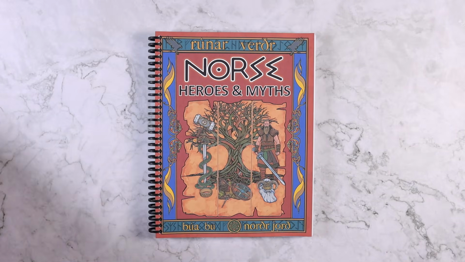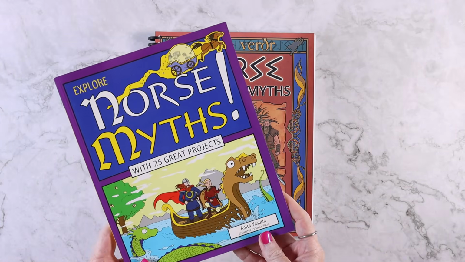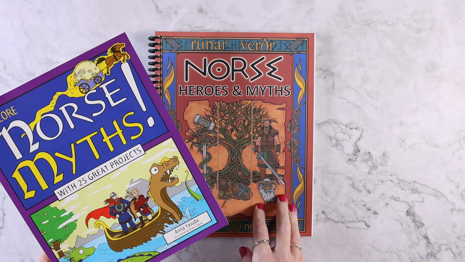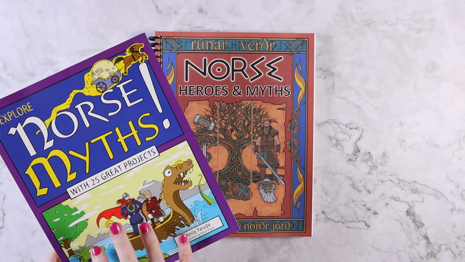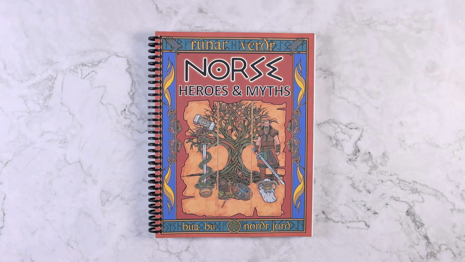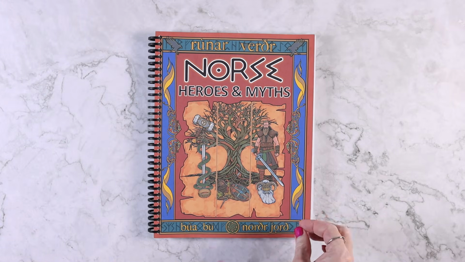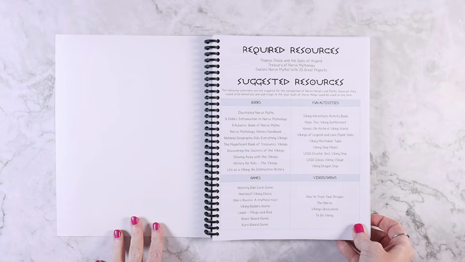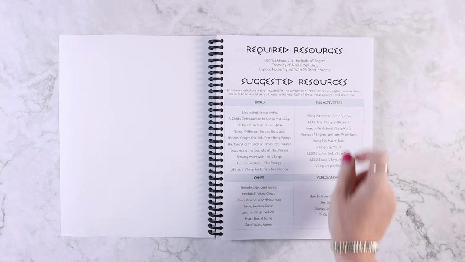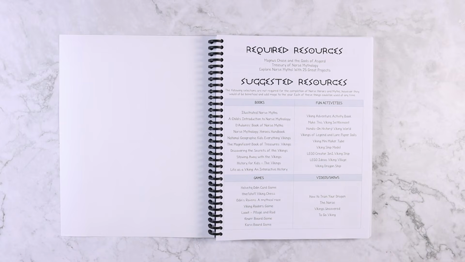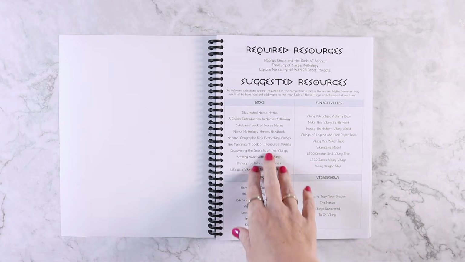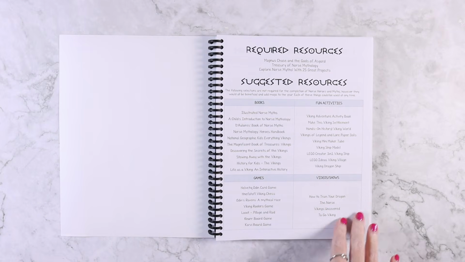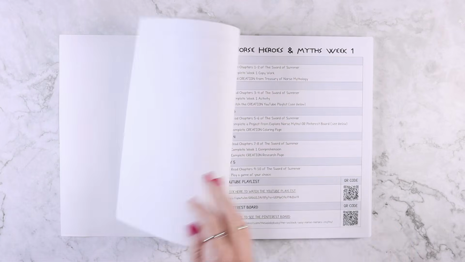And then the third resource, which is optional, is Explore Norse Myths: 25 Great Projects. There is an option to either work from projects from the Pinterest board or this. So that one is an optional resource. Inside Norse Heroes and Myths, you will find this page, which has those required resource links, and then suggested additional resources you could use. So these are all extra books, extra fun activities like hands-on things, extra games, and extra videos or shows you could watch.